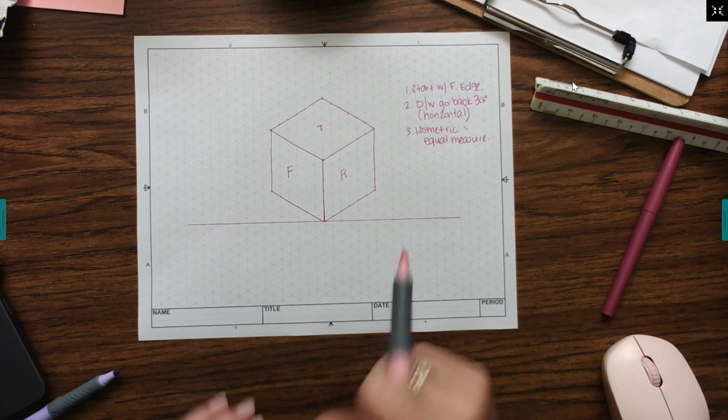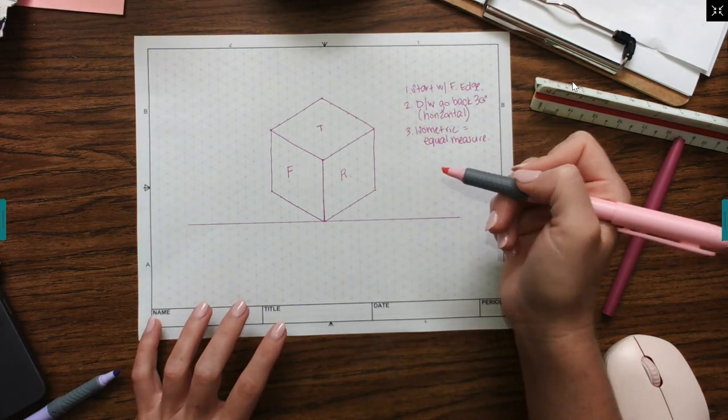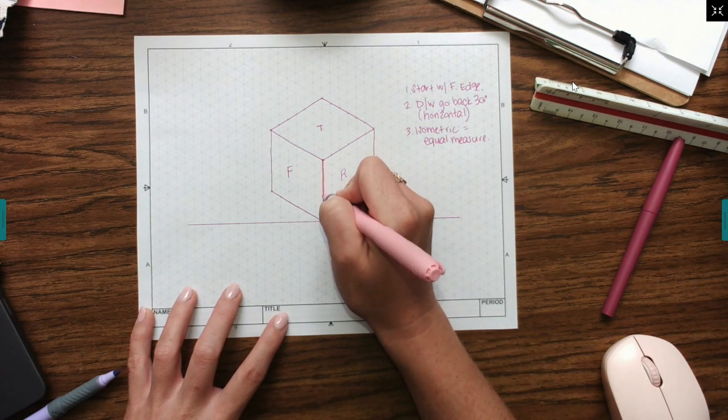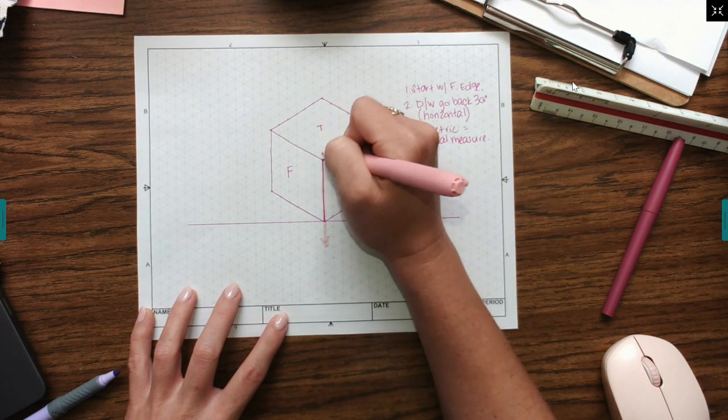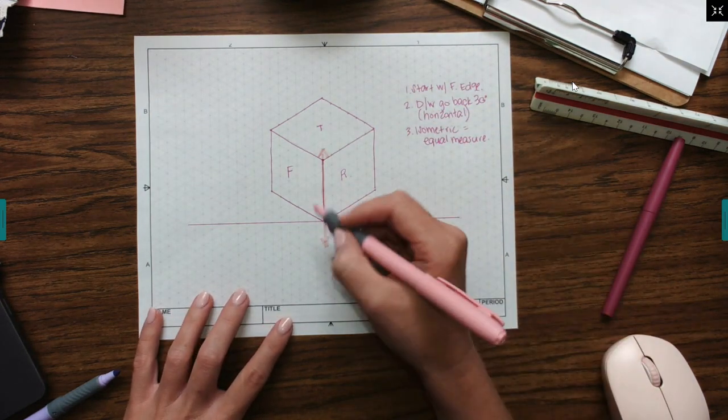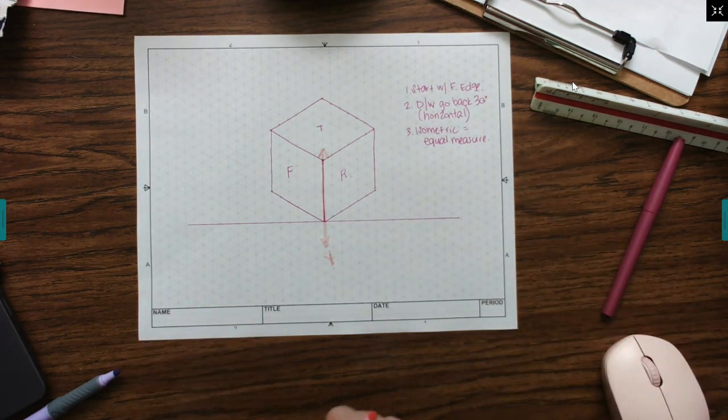I showed you guys you have all these lines going in different directions. This line here, if it were an axis, would be your y-axis, your vertical.